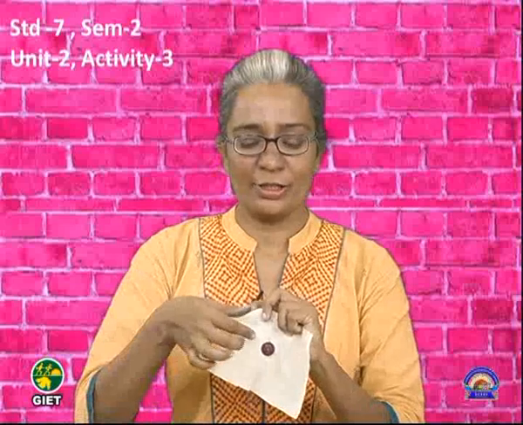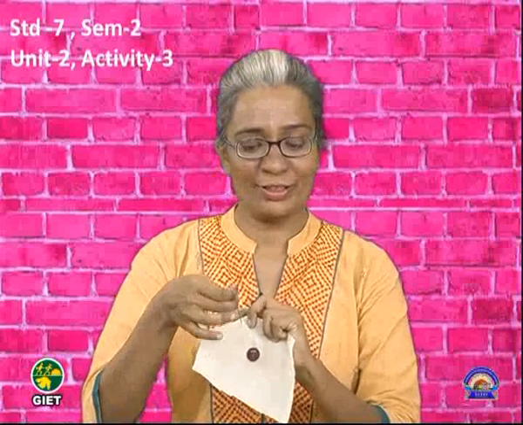Friends, you have seen the process stitching a button. You already do this activity at your home. It might be your routine, but next time when you sit to stitch a button, use English words like a needle, piercing the needle beneath the cloth and stretching the thread, right?